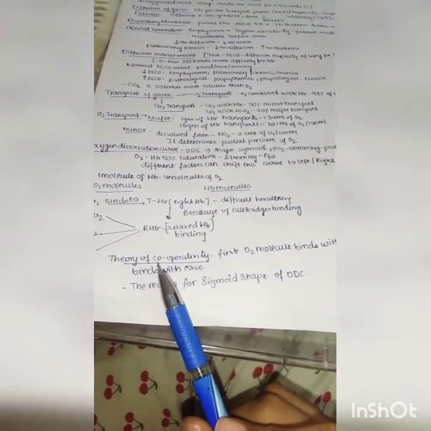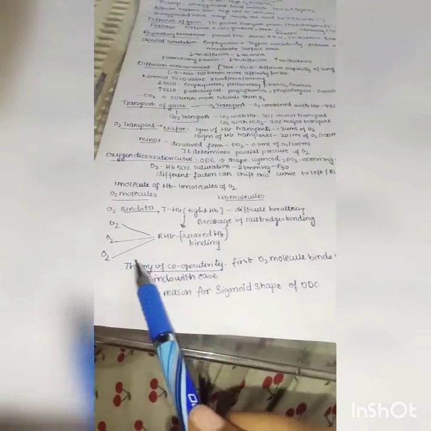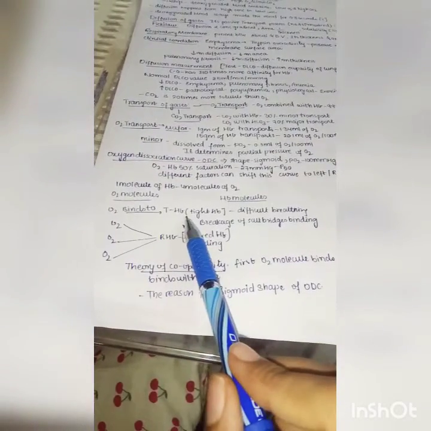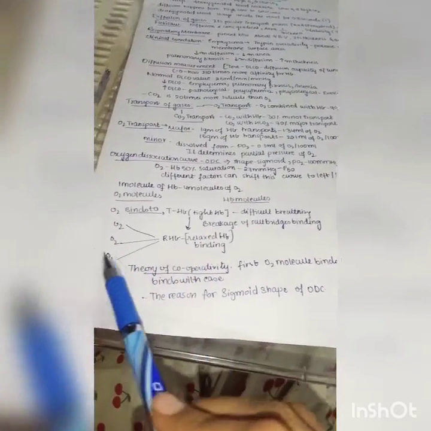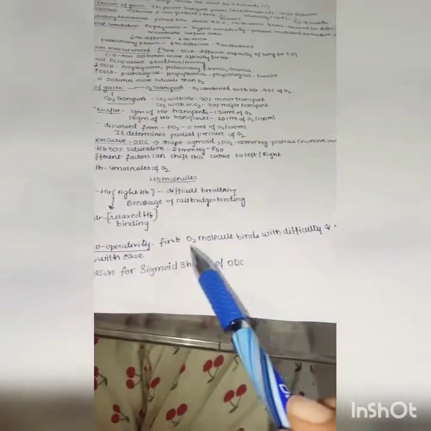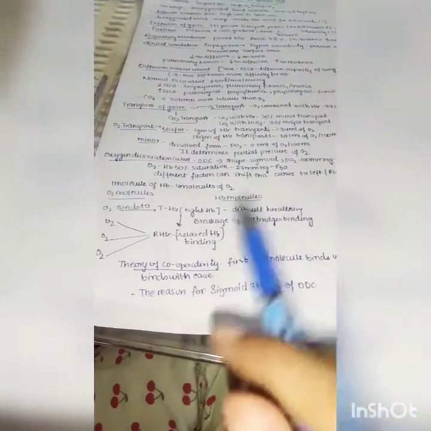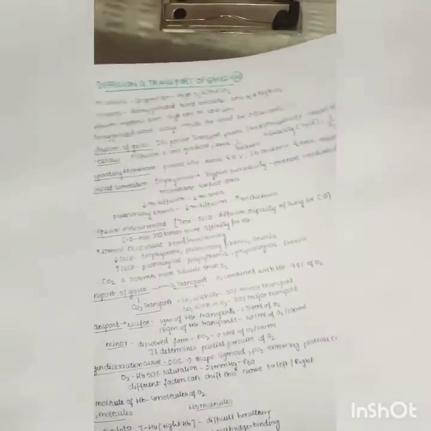Now let us see the theory of cooperativity. Because of the tight binding first, the other 3 are relaxed. So that is the theory of cooperativity. The first oxygen molecule binds with difficulty and the remaining bind with ease. And this is the main reason for the sigmoid shape of the oxygen dissociation curve, so you need to remember that.